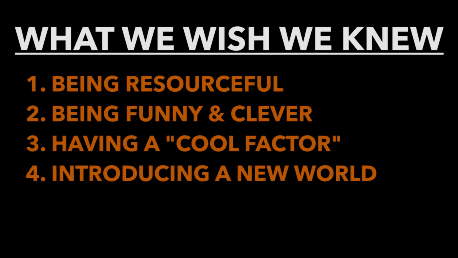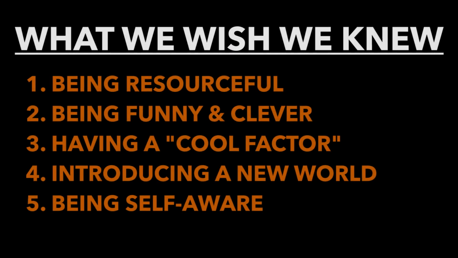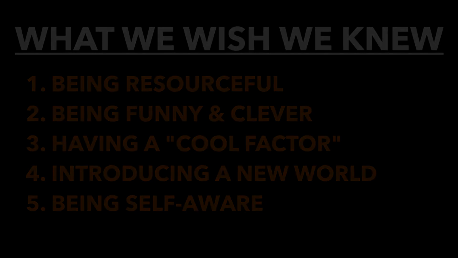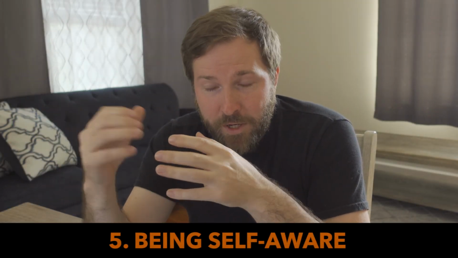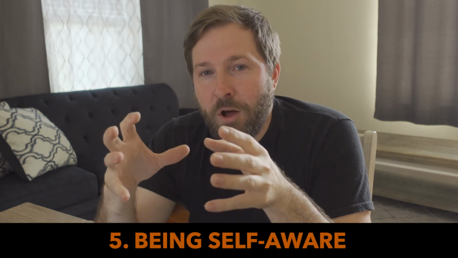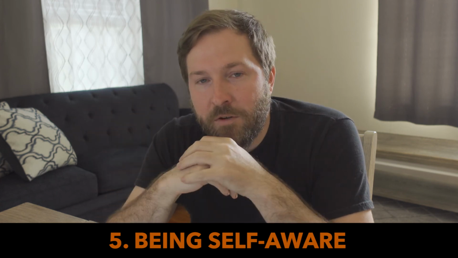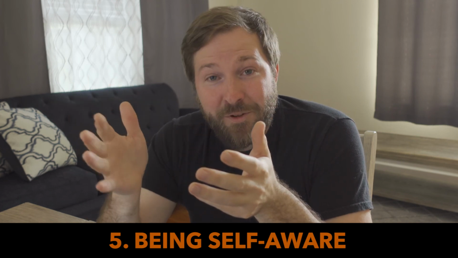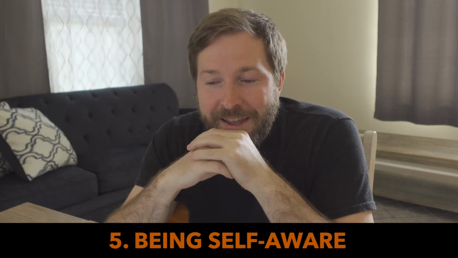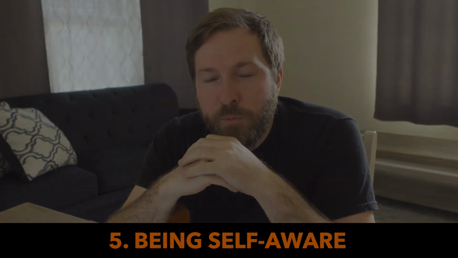Another thing we wish we knew is the idea of a self-aware character, a character who knows their flaws and is able to address them and overcome them, whether they're doing this in a dramatic way or a comedic, self-deprecating way. Knowing your flaws is something that we all wish we had a better grasp on, because if we had that ability, we would address the flaws and get rid of them, right? So a self-aware character is always pretty good too.